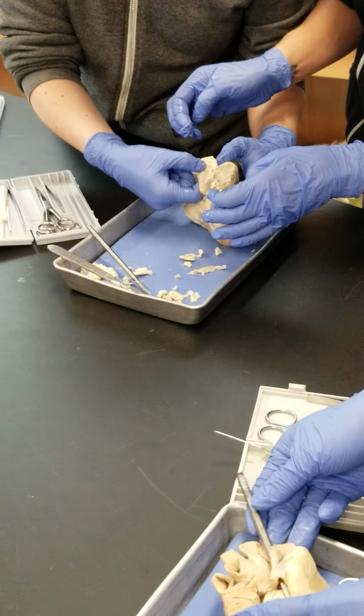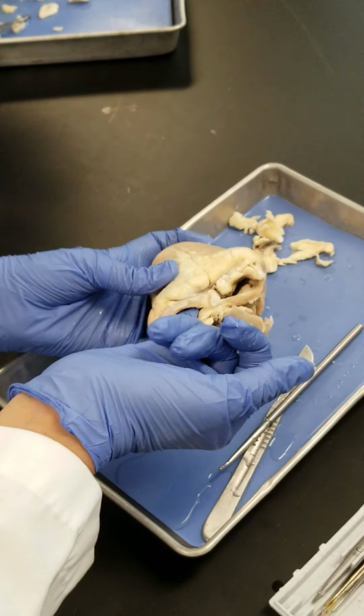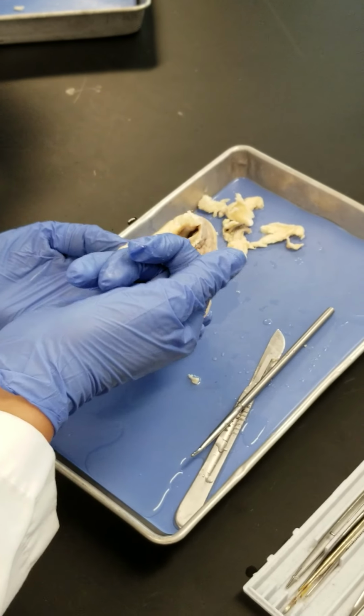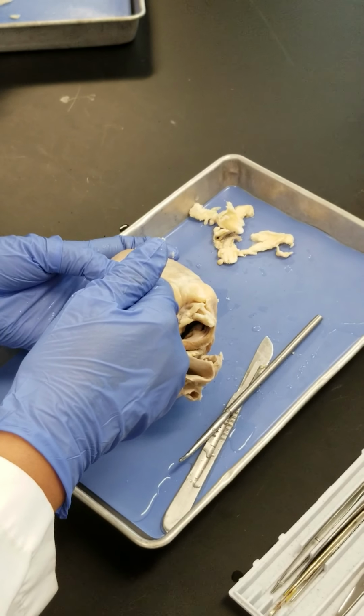This is posterior. So did you find the other one? If you go this way, put your finger inside and go around until your finger can come out. That's it, it's blocked. Right? This would be inferior.